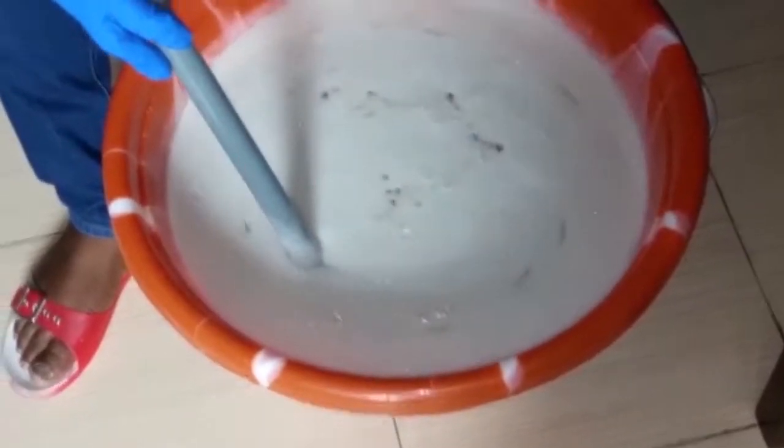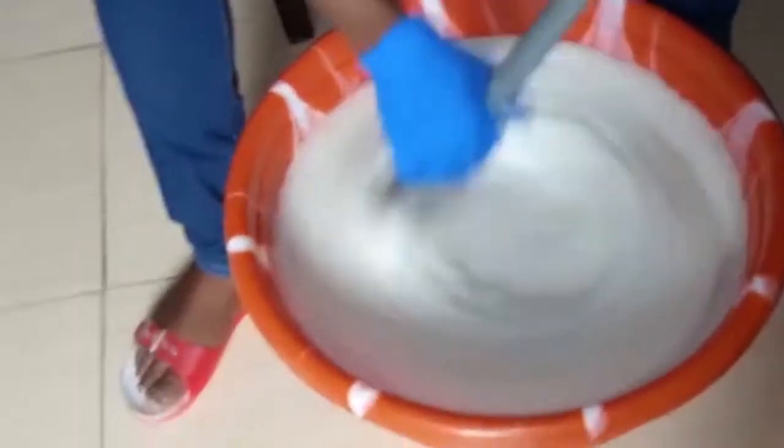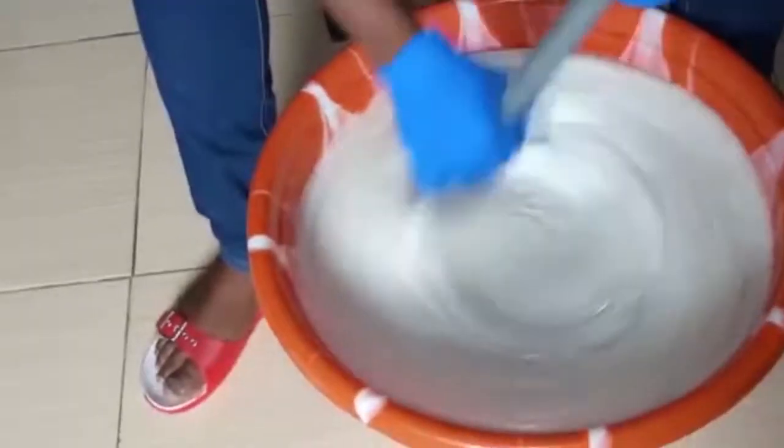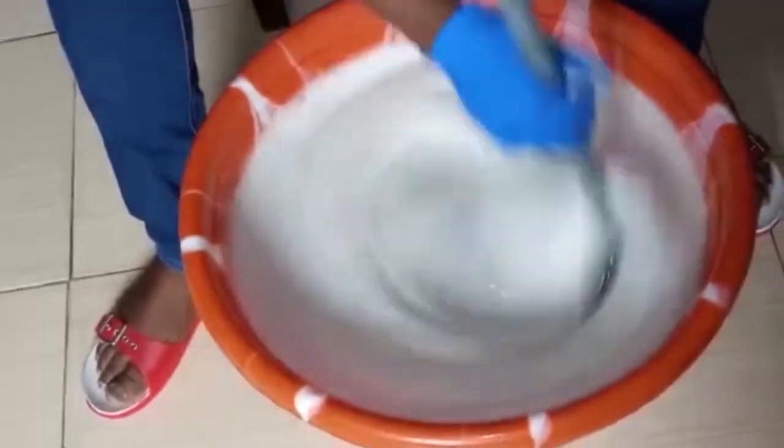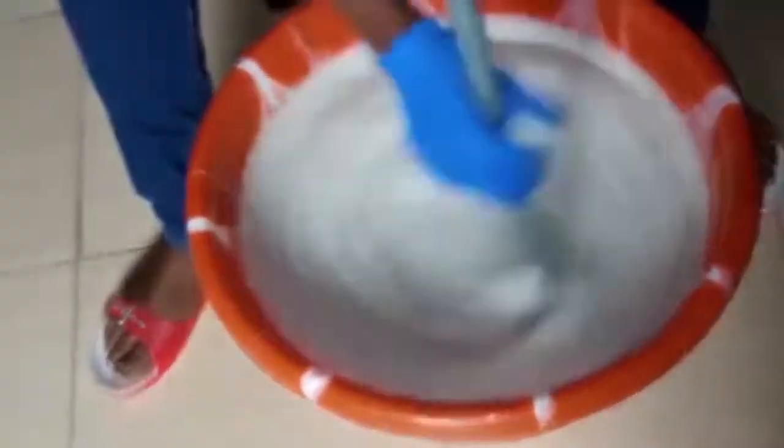You stir very well so that it will mix together with all other chemicals that are inside the nitrosoap before this is added.